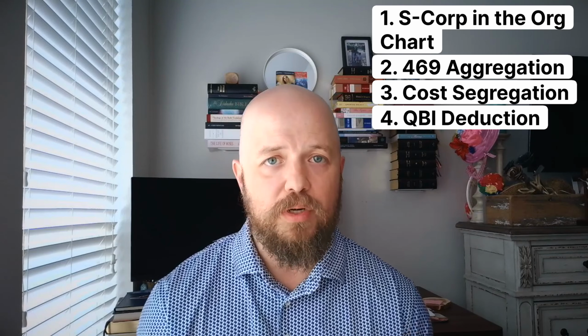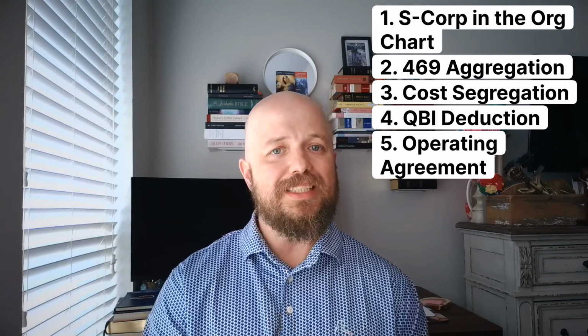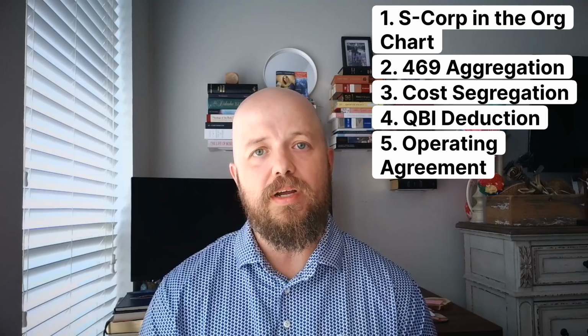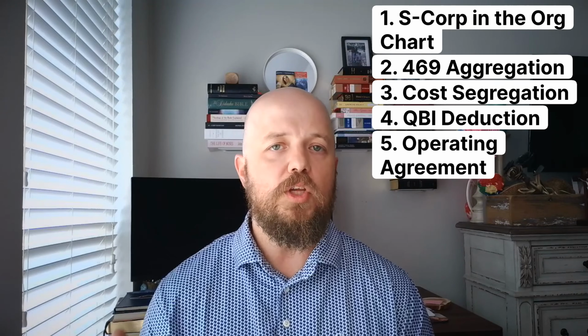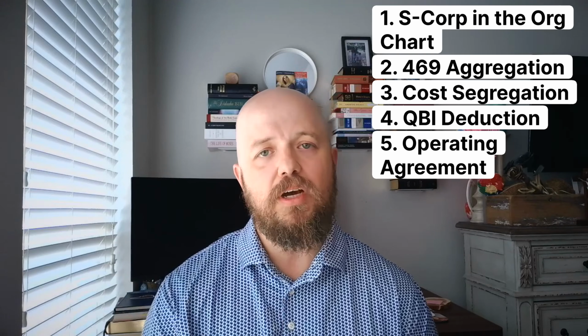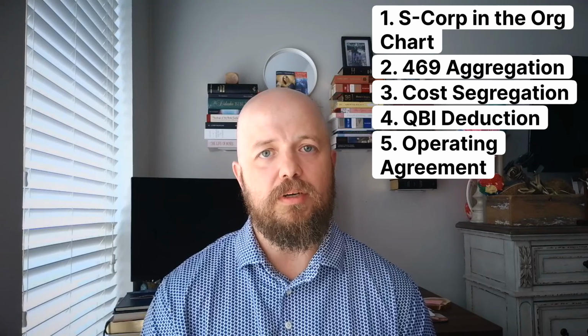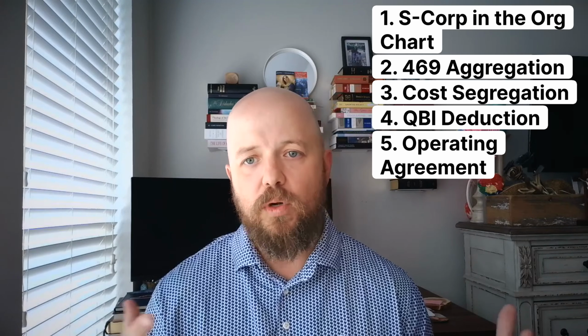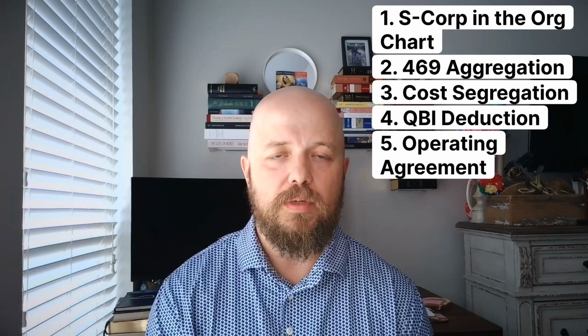And the last one is operating agreement planning. The operating agreement is not a document you just throw in a drawer after you've set up your LLC. You want to get the most bang for your buck out of every dollar you spend, including the operating agreement. Let's get into it. We're going to start with using an S-Corp.